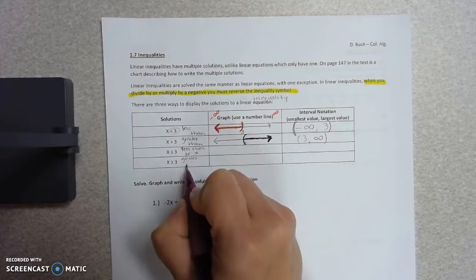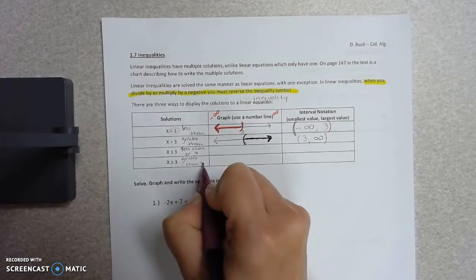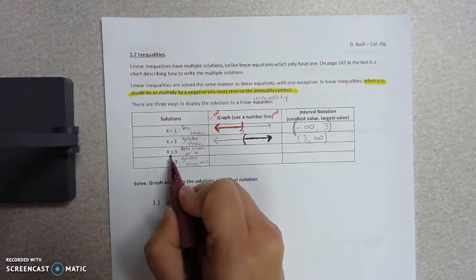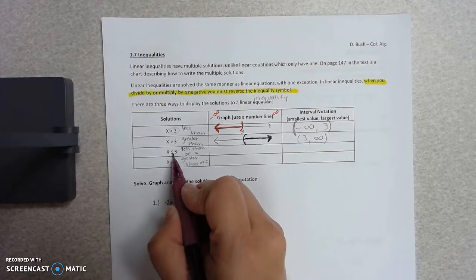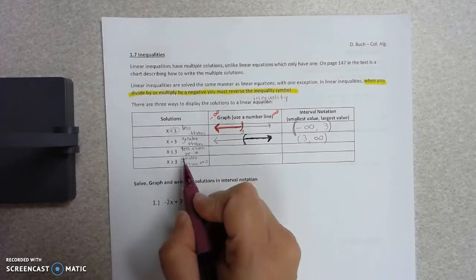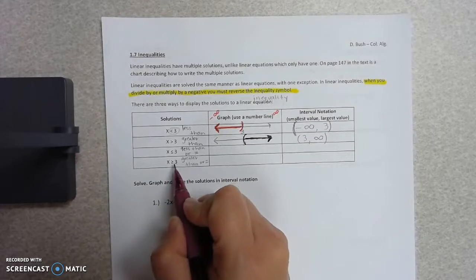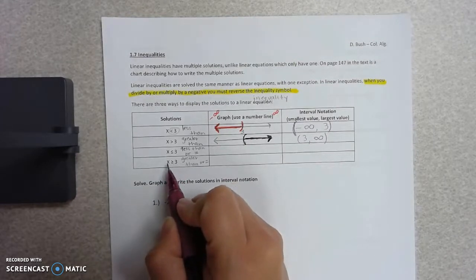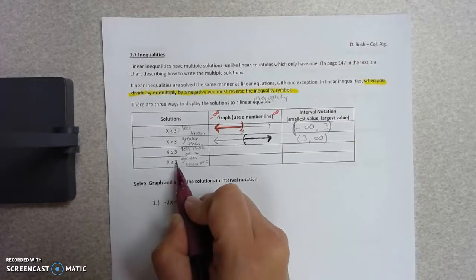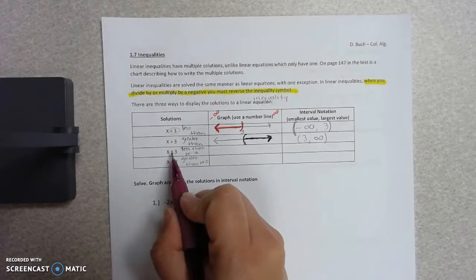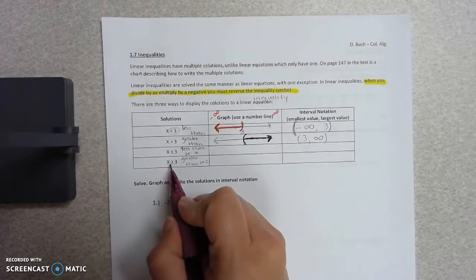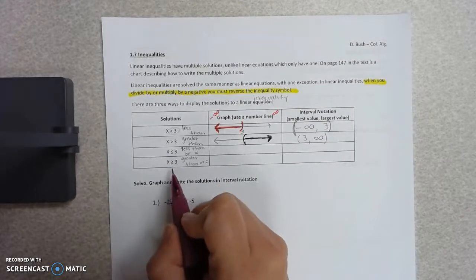And so what that means is I can have values less than 3 that would make this statement true, or now I can put a 3 in x's place and get a true statement. 3 does equal 3. And here I can put any value greater than 3, it would be a true statement, or I can also put 3 because 3 does equal 3. So it can be less than 3 or it can be 3. Here it can be greater than 3 or it can be 3 because they are equal.